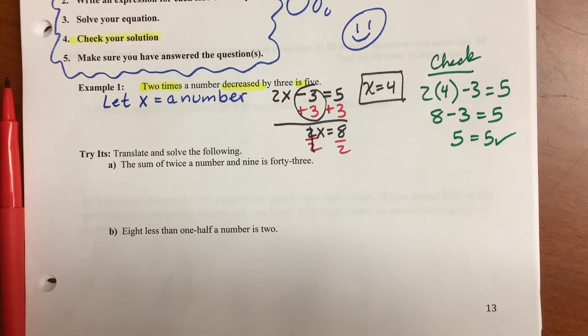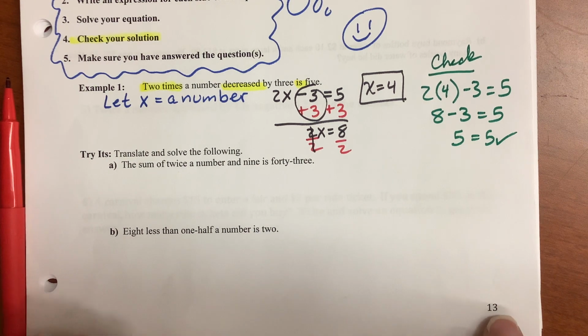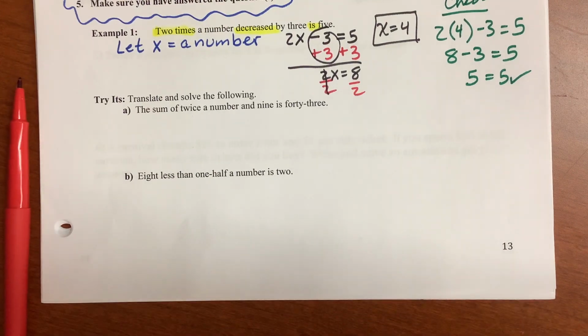Good. Now it's your turn. Try, translate, and solve the following 2 problems, A and B. Turn off the video, solve the problems, and come back. Don't worry, I'll be here when you get back. All right. I hope you tried the problems, because you know, only way to get better at math is to do math. And I am going to do these 2 problems.